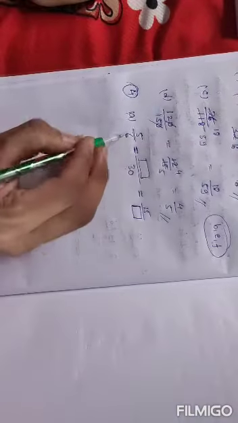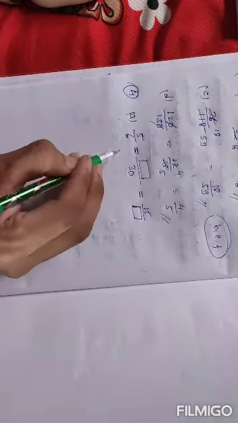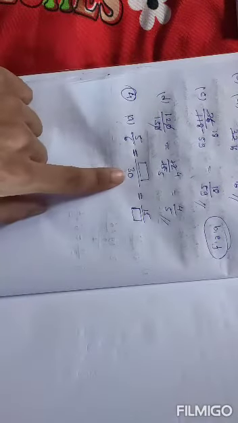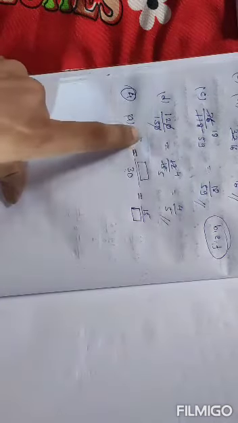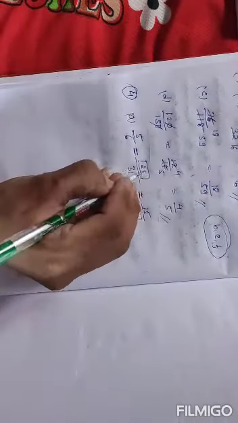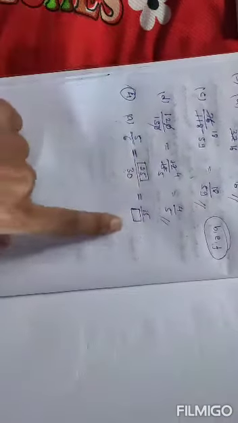What will be in the numerator? We have denominator here as 30, here as 6. So 6 into how much is 30? 6 5s are 30, isn't it? So we are multiplying by 5. Here also we have to multiply by 5. That is 5 into 5. So what will you get? 25.